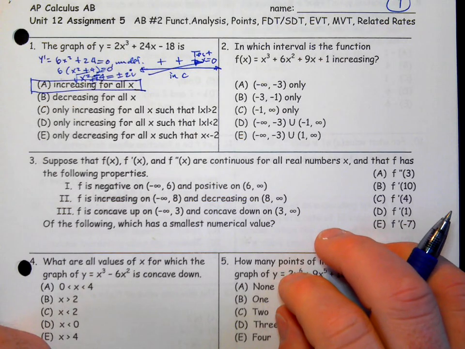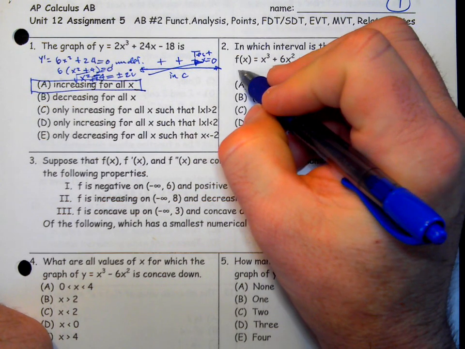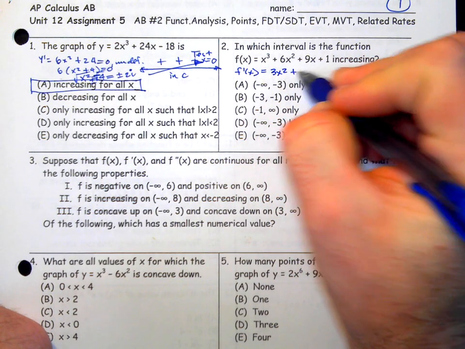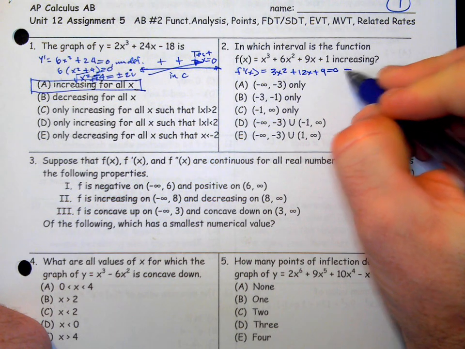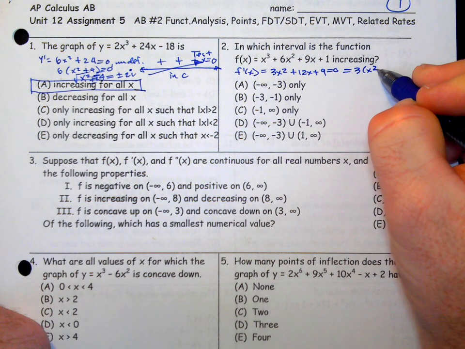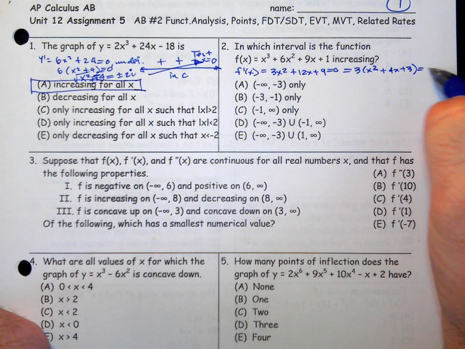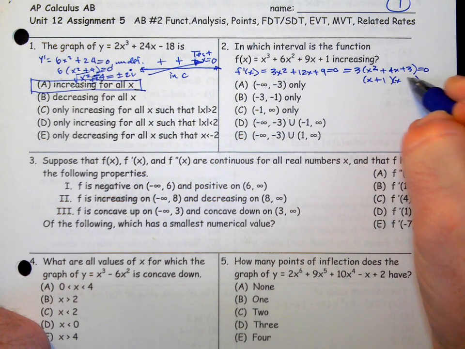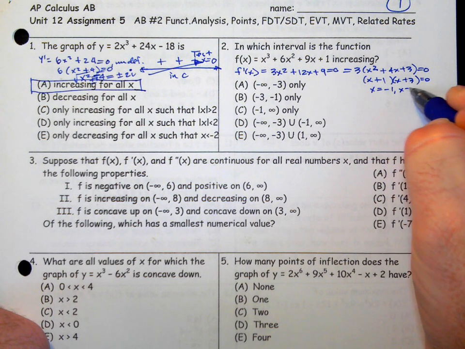Number 2, in which interval is the function increasing? So this is the same kind of problem. If you haven't tried it yet, try it. These aren't too bad. f prime of x, 3x squared plus 12x plus 9 equals 0. We could try and factor it. Take a 3 out. GCF will always make any next technique easier. Small numbers. x and x, 1 and 3. So x equals -1 and x equals -3.